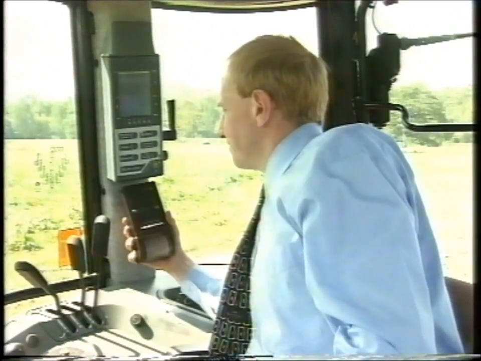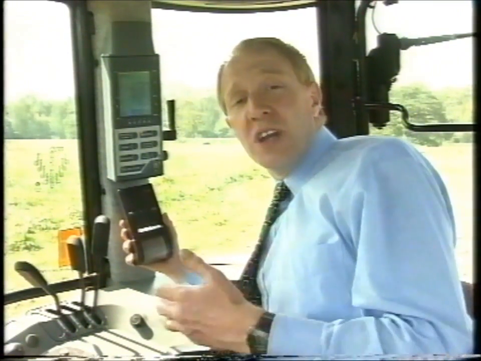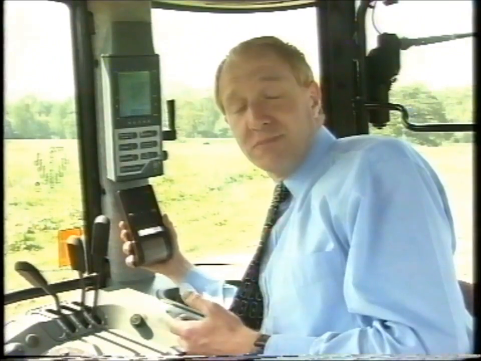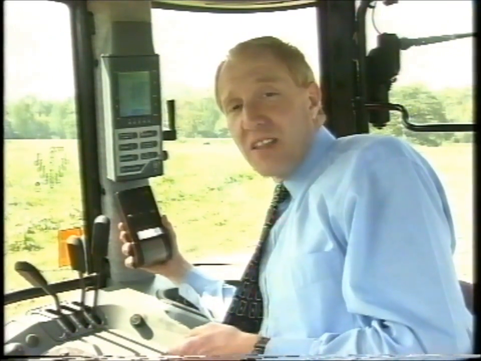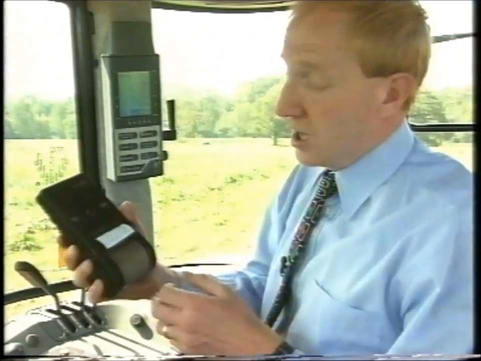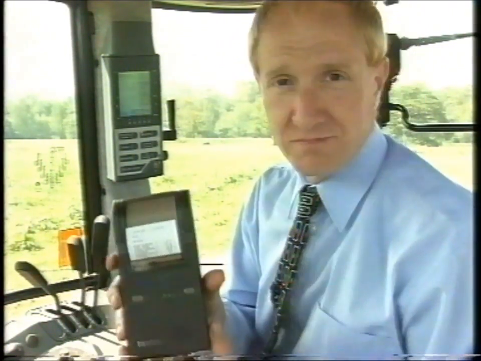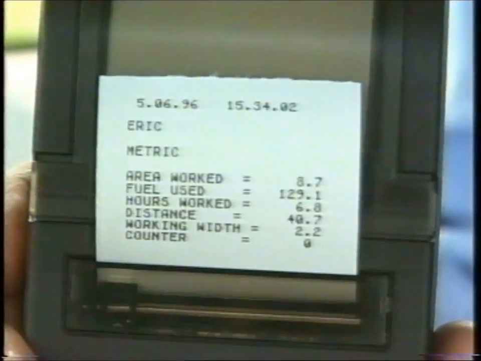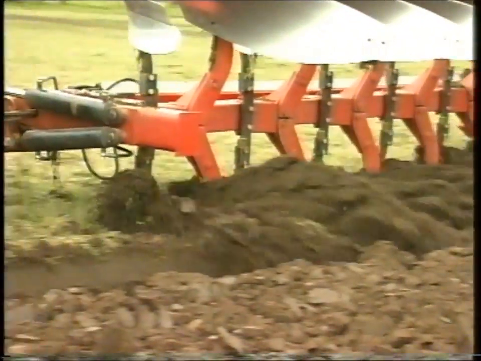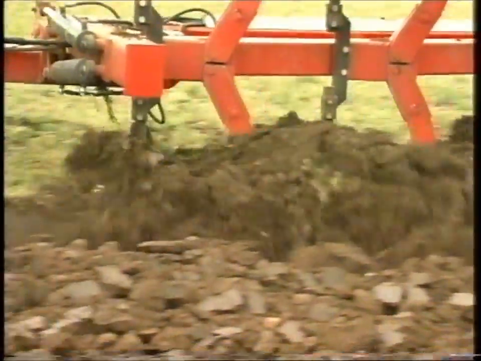All this data can be printed out for further analysis in the farm office. To do this, we simply select the memory to be printed and press the green button a second time. As you can see, there's no need for the printer to be wired in. It works by infrared. Now this also has the additional advantage that one printer can be used for several tractors. And there's the printout.